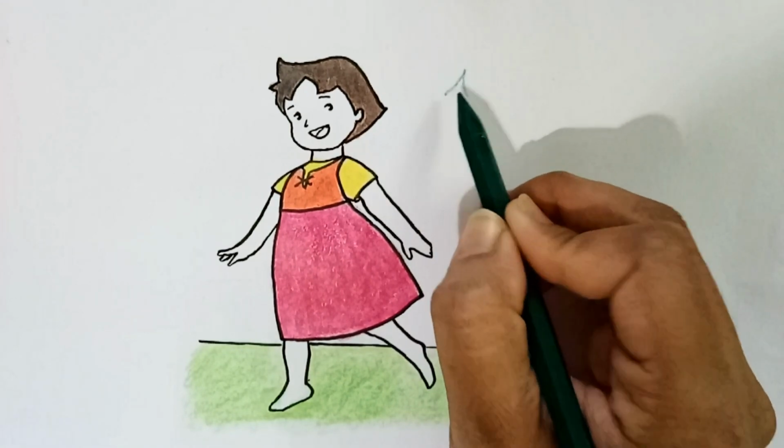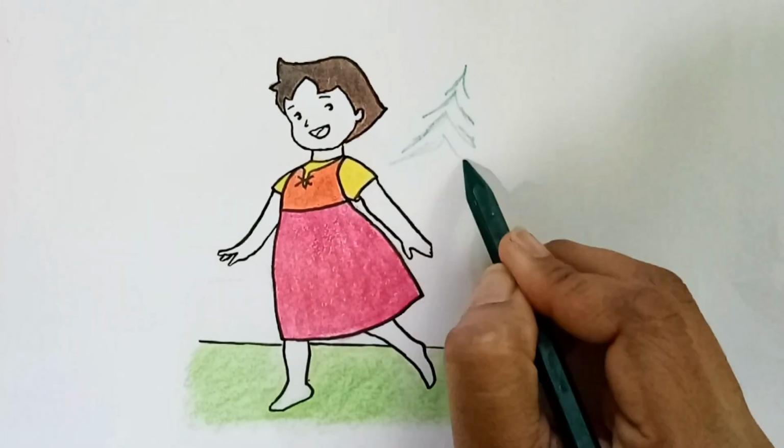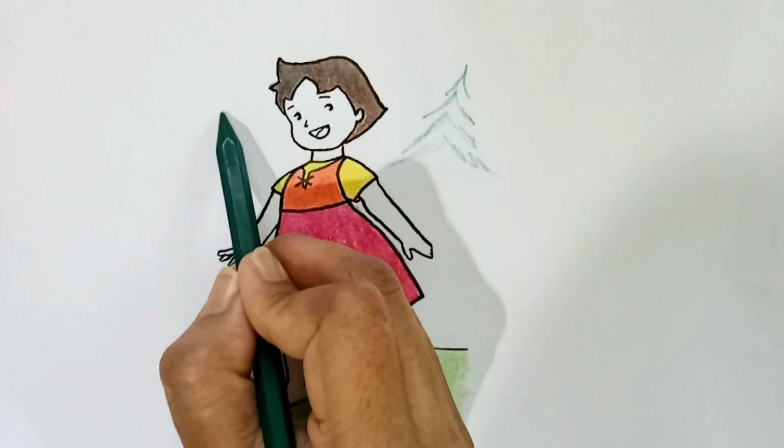We can add some trees in the background. Take a darker shade of green and draw the trees.